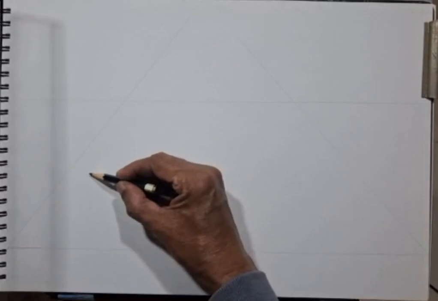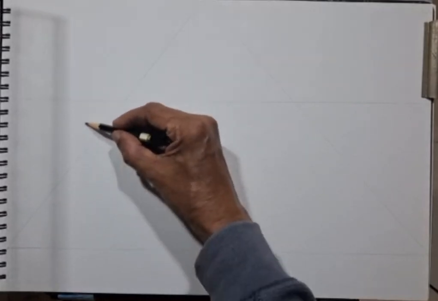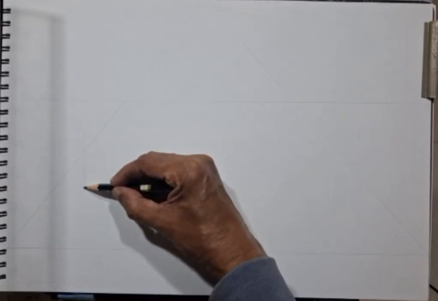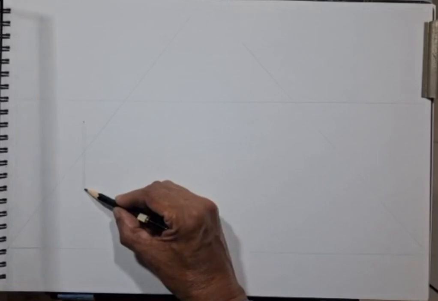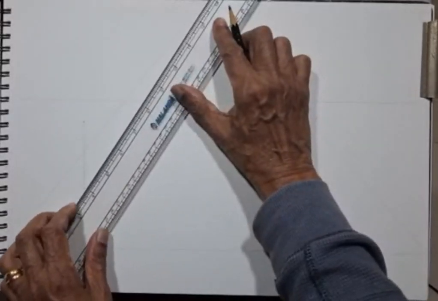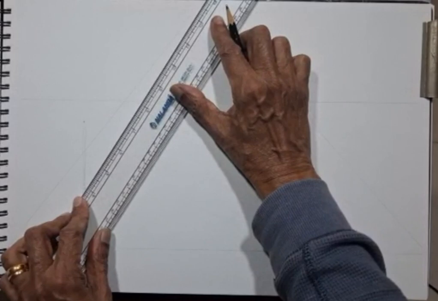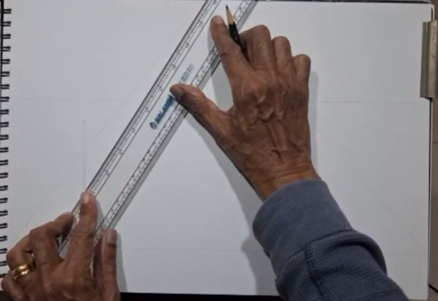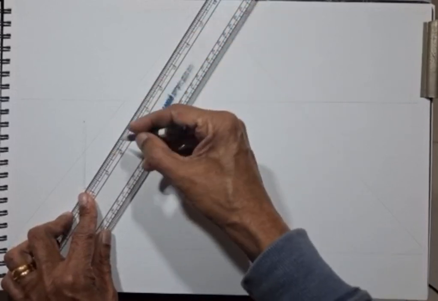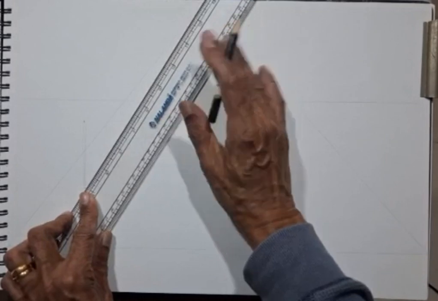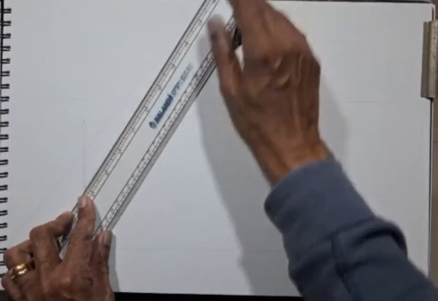Okay, so now I'm going to have a board here. That is going to be the board. So naturally I'll have to connect it to that. A bit narrow, but anyway.